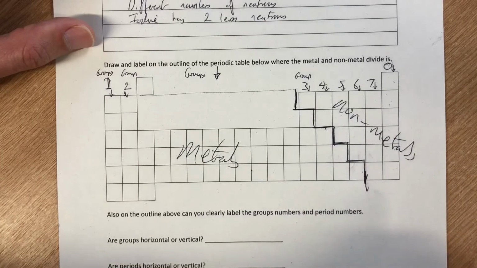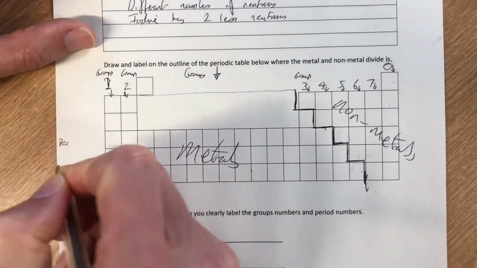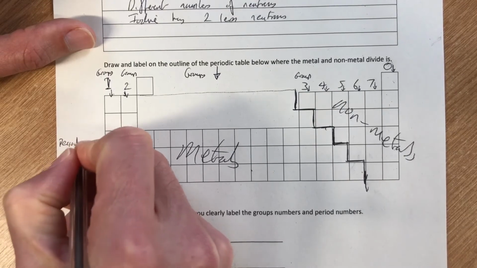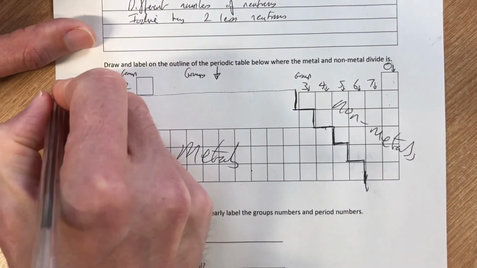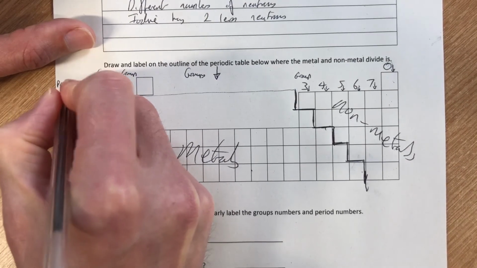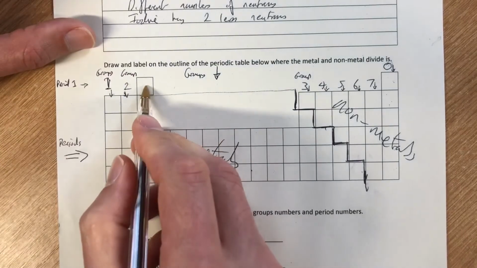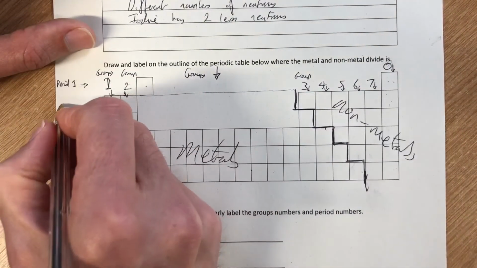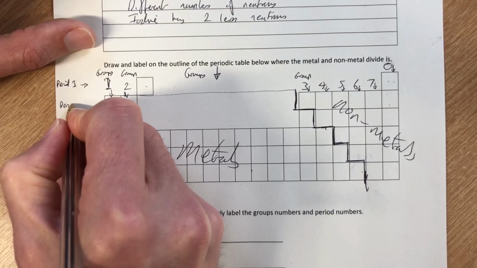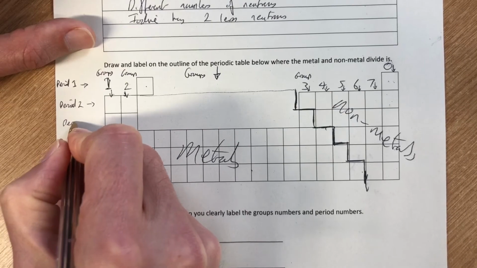Now, period numbers. If groups go down, periods go across. So this is period 1 at the top here. And period 1 is the one students always forget, because it only contains hydrogen and helium. It only has 2 elements in that one. This is period 2. This is period 3.